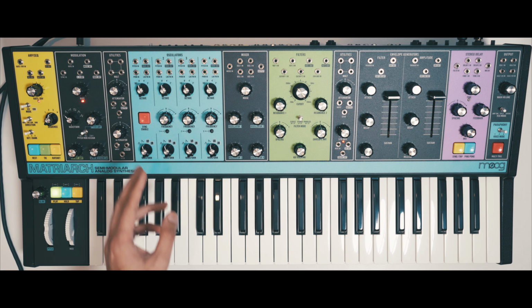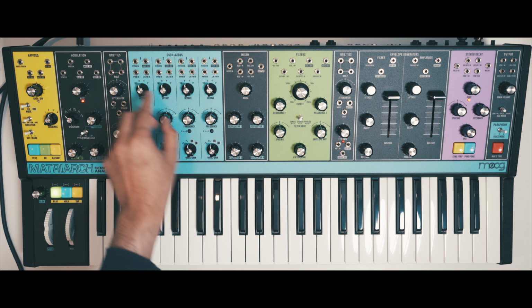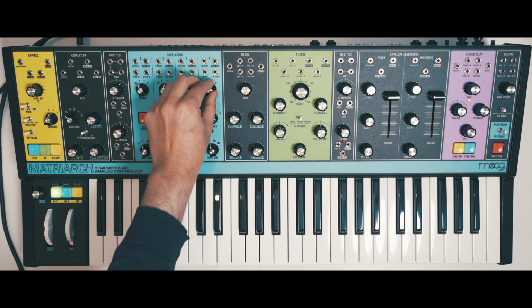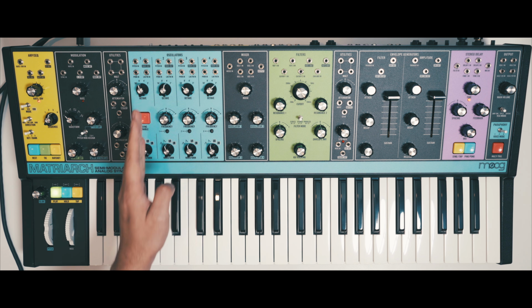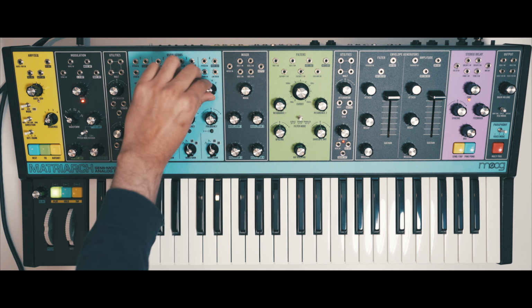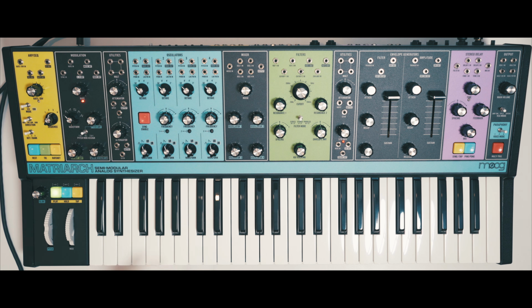Now right now it doesn't seem like that's happening, but if I change the octave on each of these 4 oscillators and play that one single note, you will hear the octave change because it's cycling through each of the 4 oscillators. Now this is a default setting, but you can change it in the global settings and turn it off. But for this patch, we need to have it on.